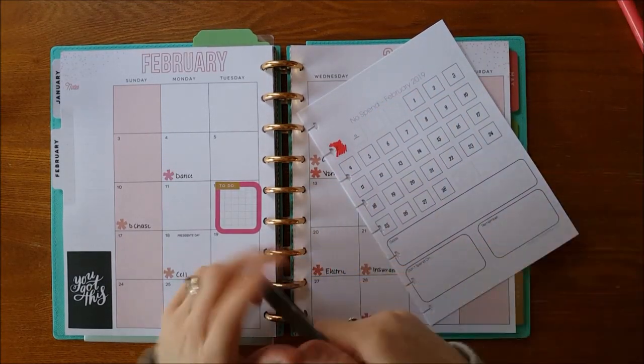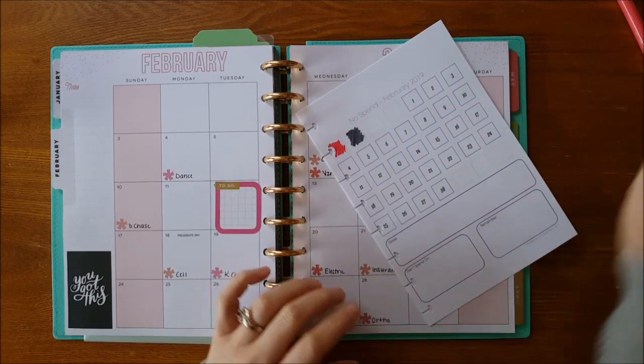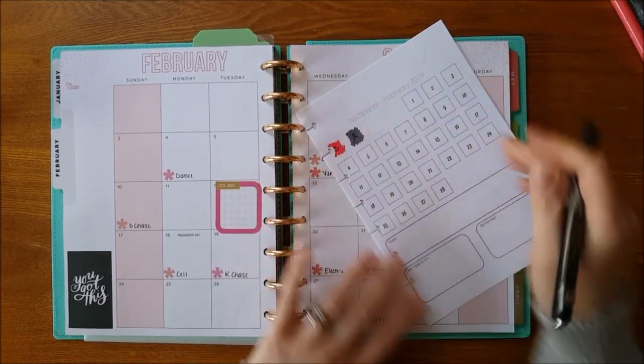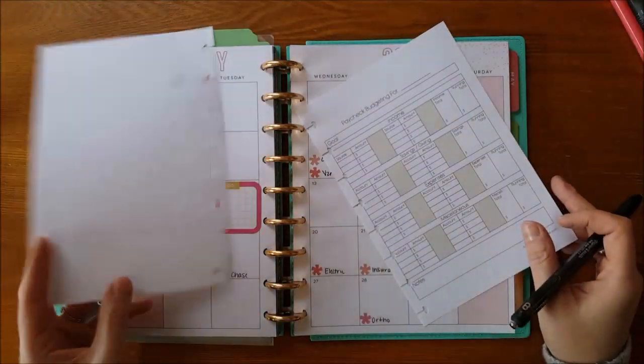And here I'm going to set up my February no spend month tracker. This is a free printable on my blog. I'll leave a link to it below. And I like to use the Monday start one. I like to have our weekends clumped together. And I'm going to set my own personal non-spending goals later.